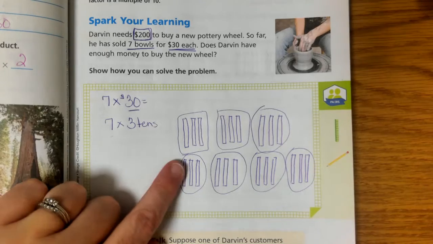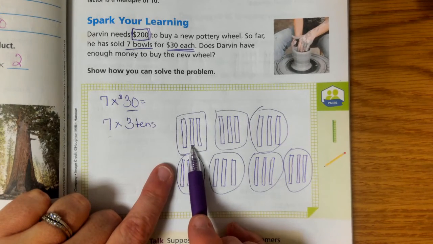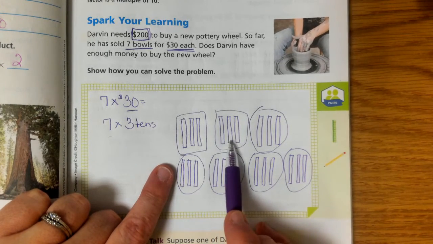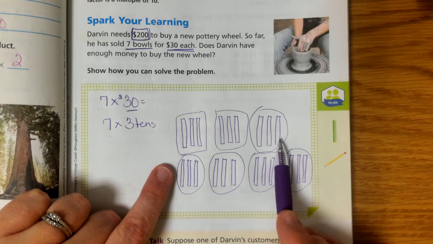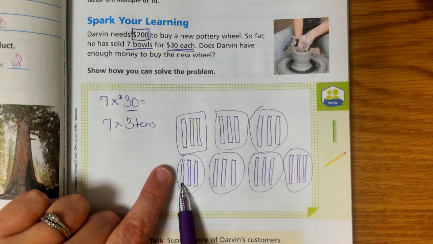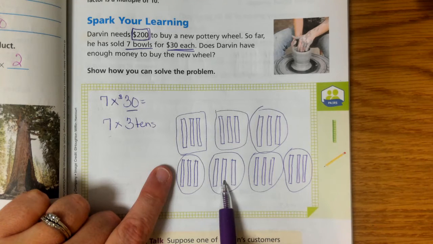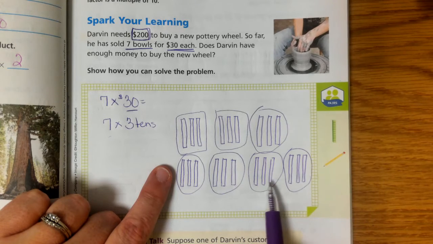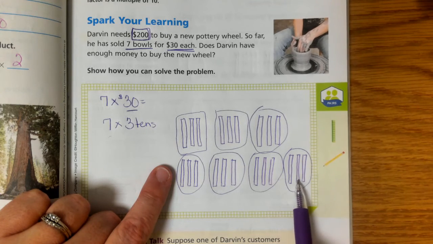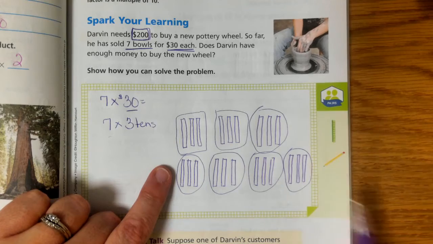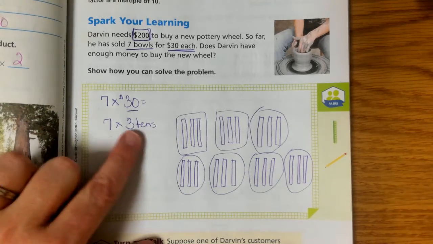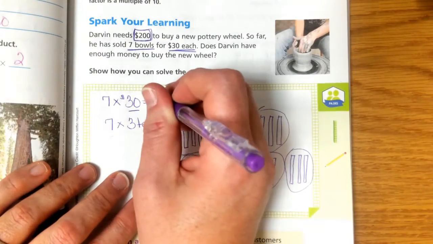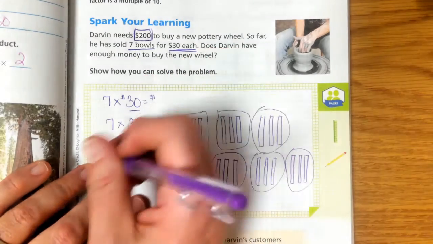So now, if I count by tens, 10, 20, 30, 40, 50, 60, 70, 80, 90, 100, 110, 120, 130, 140, 150, 160, 170, 180, 190, 200, 210. So he has made, well, there's 21 tens, right?